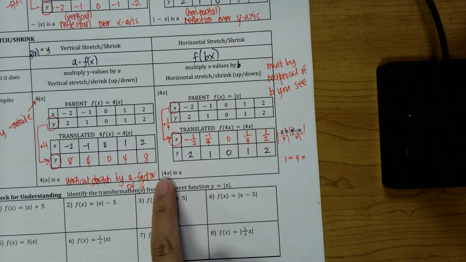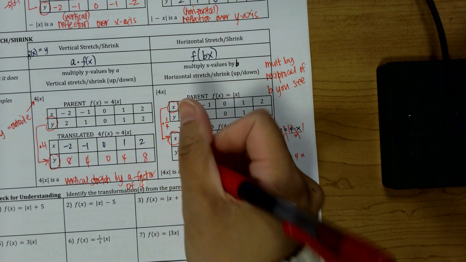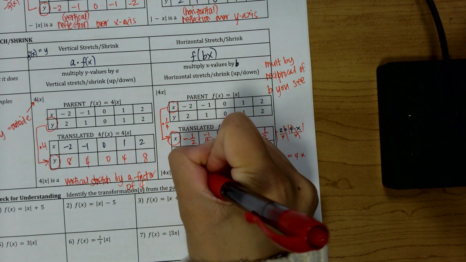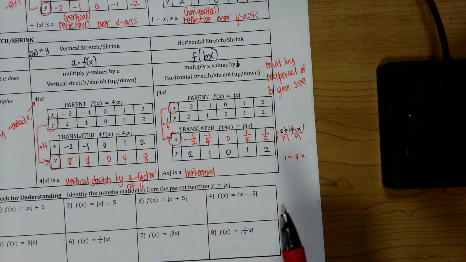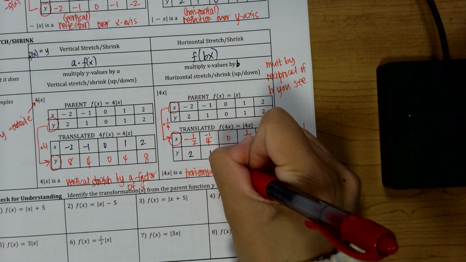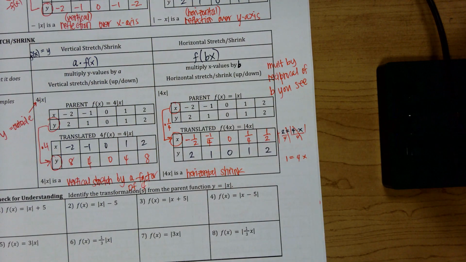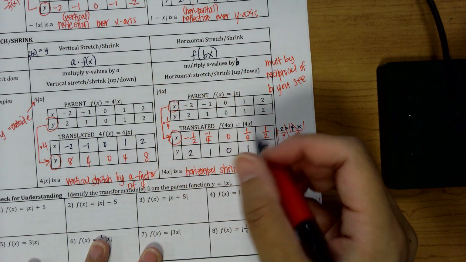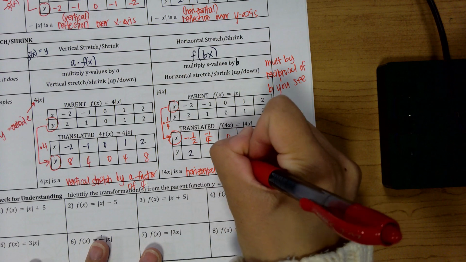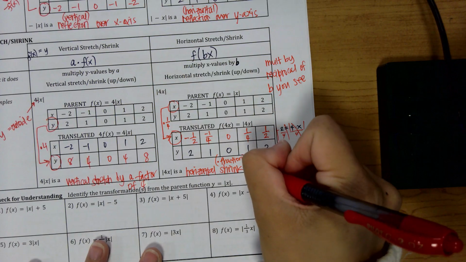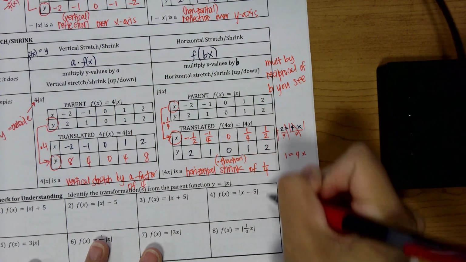So for absolute value of 4x, it's a horizontal, and here's the thing, it's a horizontal shrink. Okay, would you guys agree that when you are multiplying by a fraction, you're shrinking, right? Because it's a fraction of 1/4.